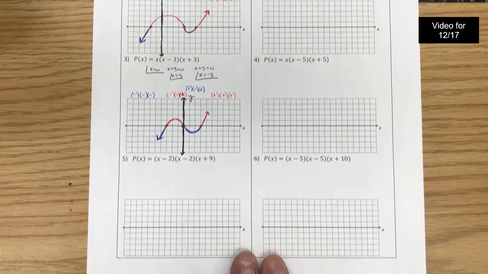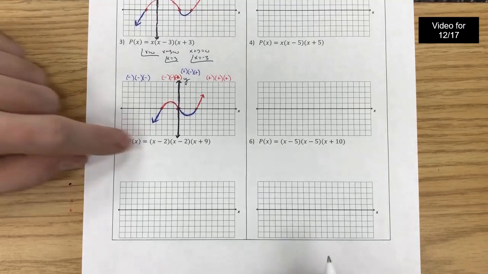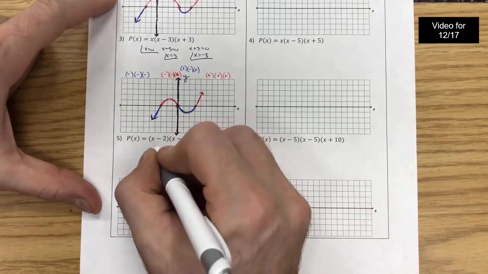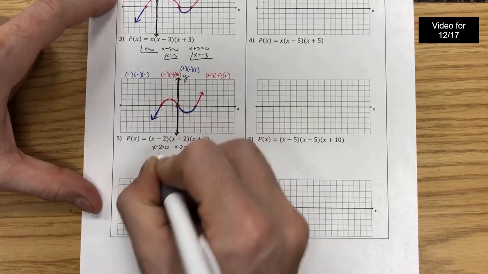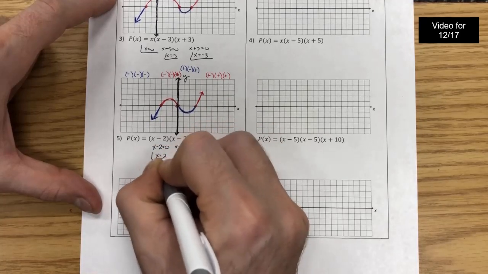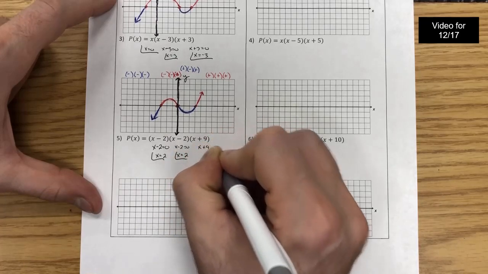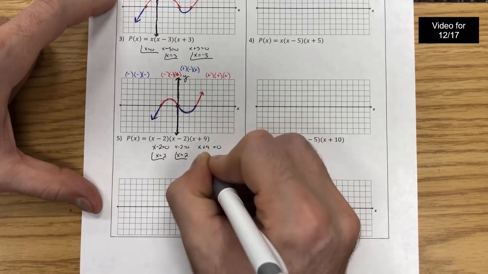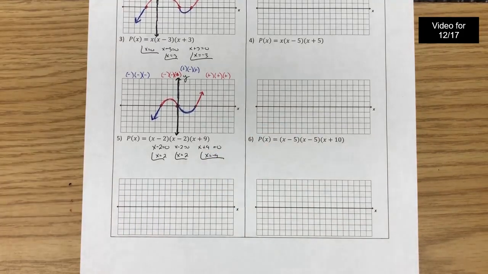So what I want you to try and do is try the next one and see if you can figure out what's going on. If you notice that I have two factors right here that are exactly the same. So x minus 2 is 0 and x minus 2 is equal to 0, which means I have a root that exists twice. So again, go ahead and pause the video and see if you can figure out what's happening with those two roots.